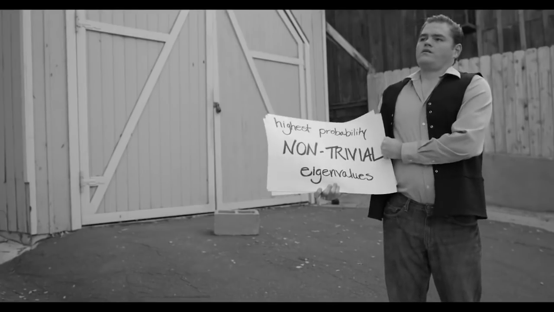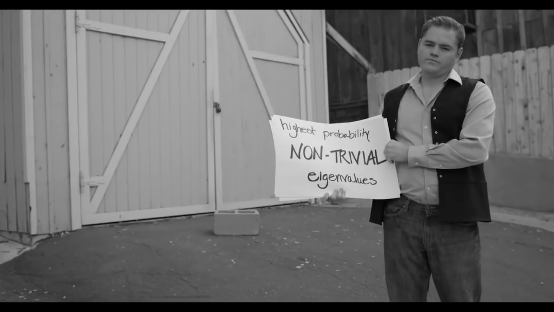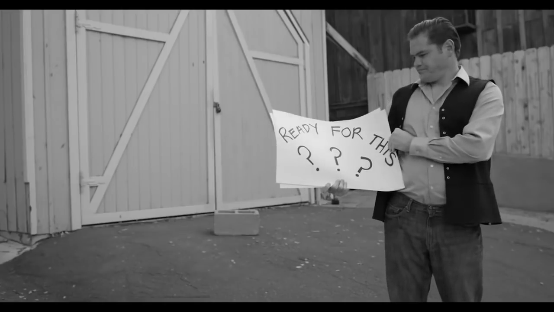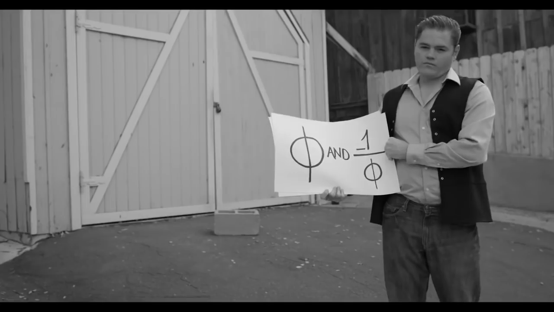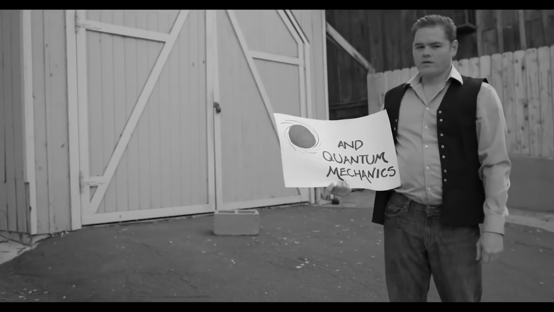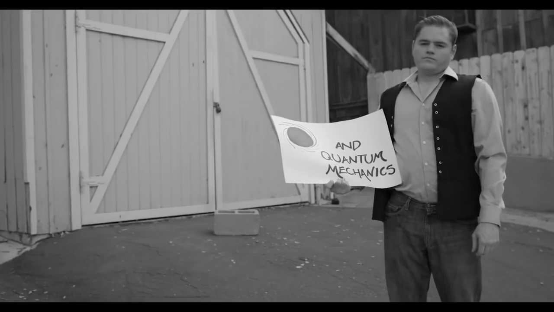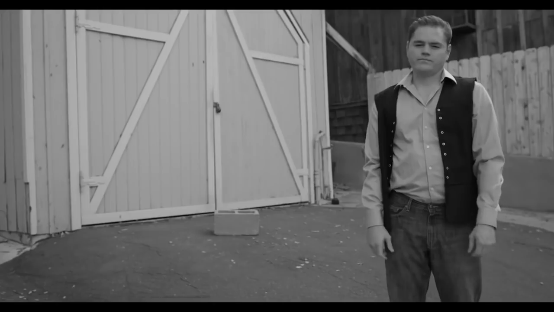What's that interesting part? Oh, yes, here. The highest probability non-trivial eigenvalues that show up in binary matrices are, ready for this, the golden ratio and -1 over the golden ratio. So we now see a deep link between black holes and quantum mechanics because the golden ratio appears deeply in both black hole physics and in quantum mechanics.